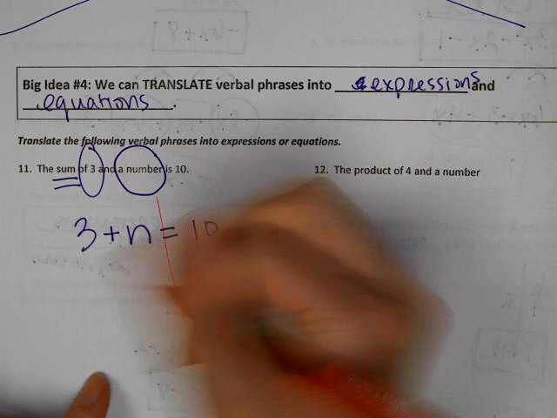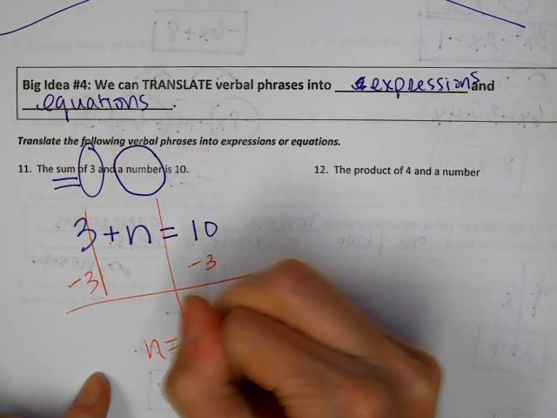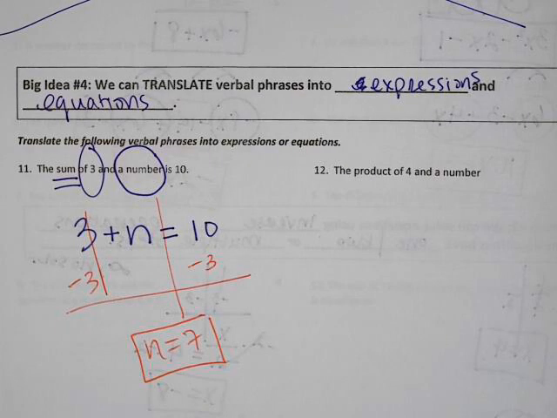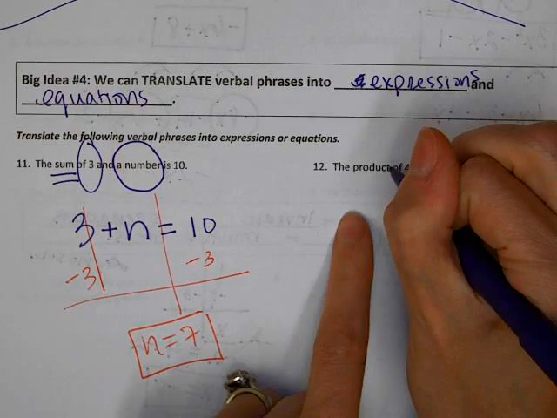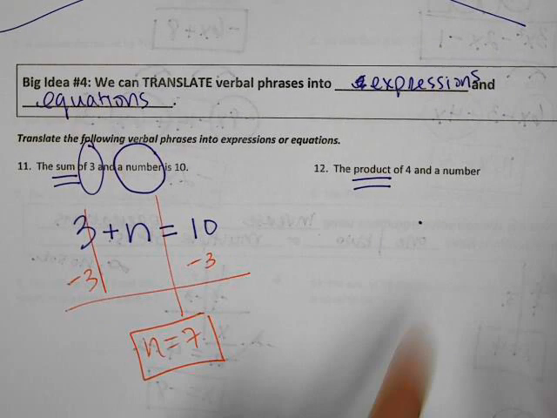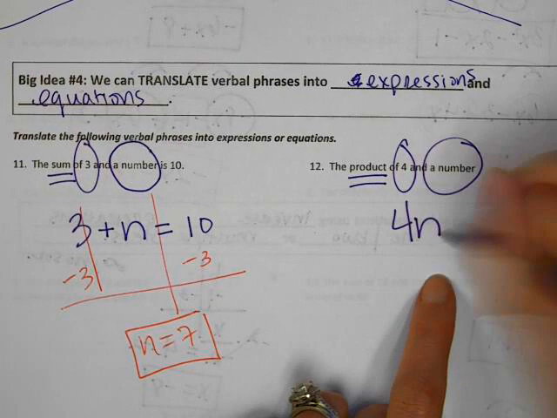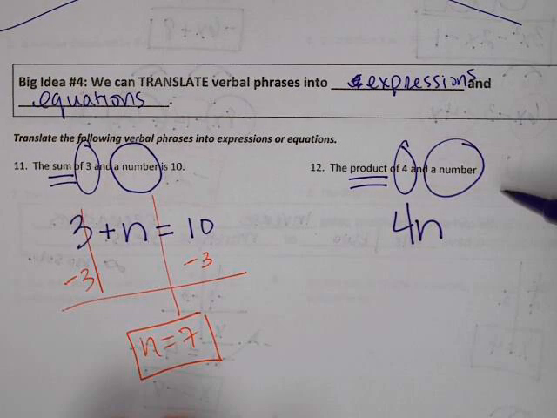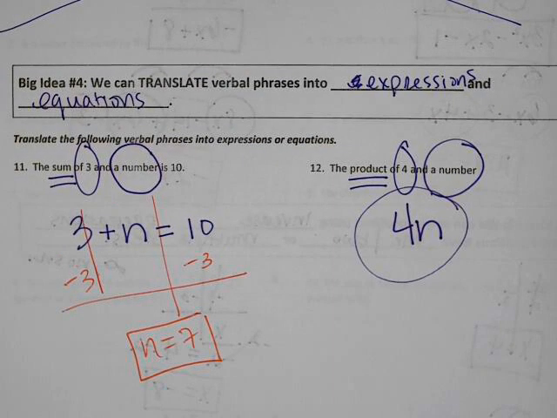If you solve it, you subtract the 3 over, you get n equals 7. All right, number 12. Product means multiply. And we want the product of 4 and a number. So just 4n. And this one didn't have an equation. It's just the expression 4n.